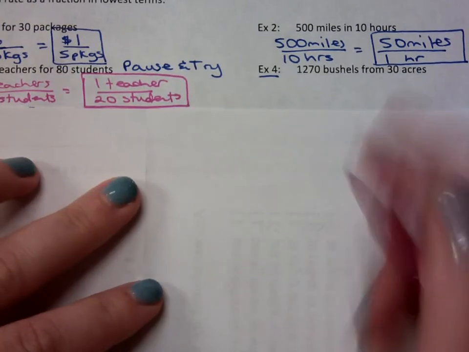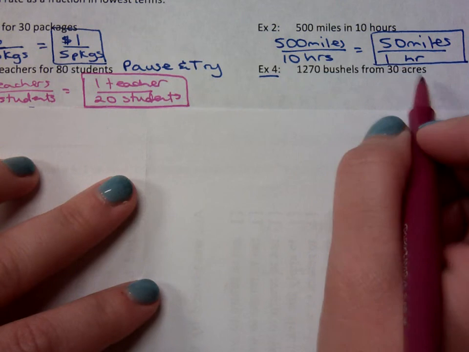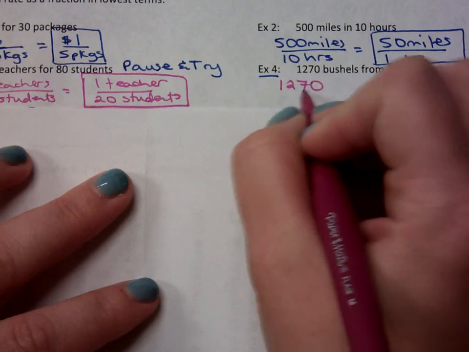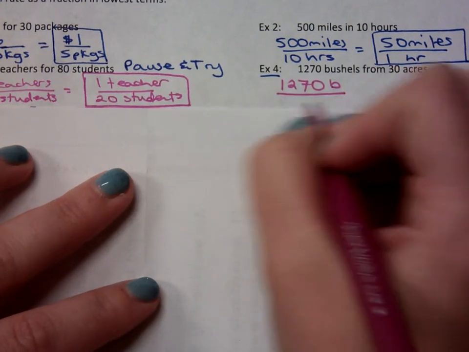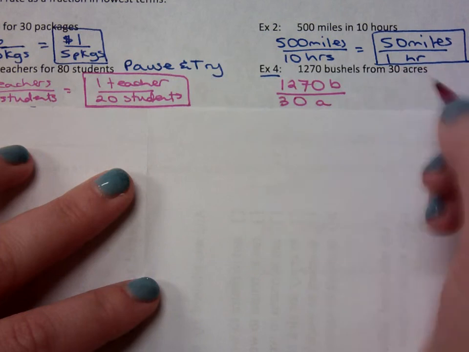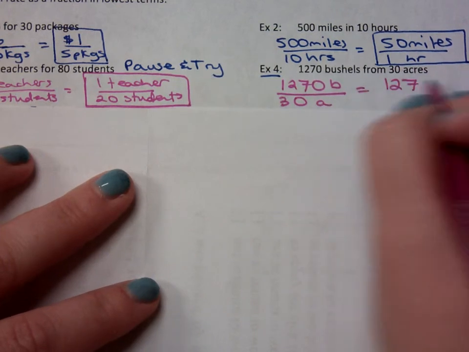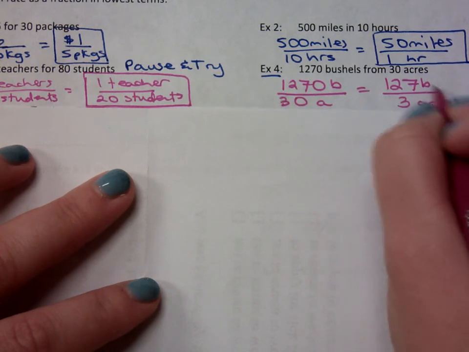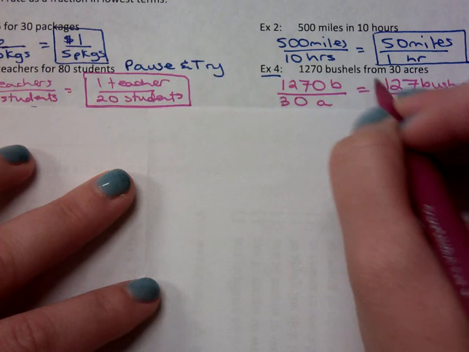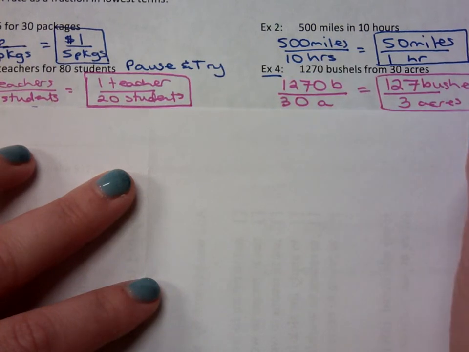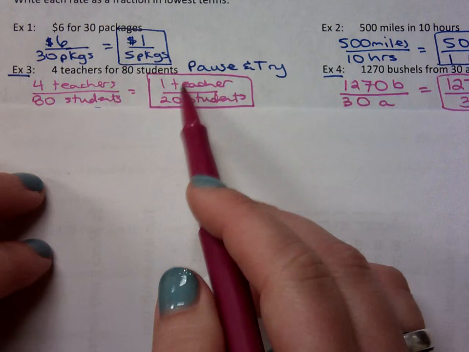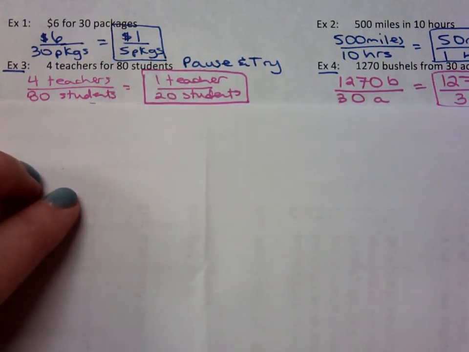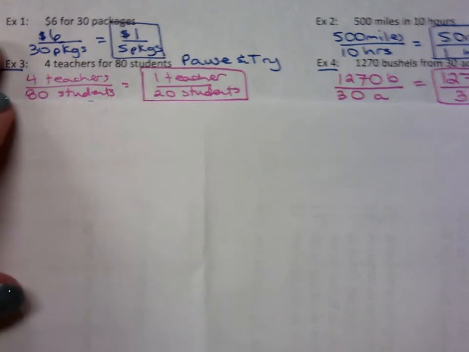Example 4, 1,270 bushels from 30 acres. That could be bushels of hay, corn, any kind of crop. So 1,270, I'm going to put B for bushels. From 30, I'm going to put A for acres. That reduces down to 127 bushels per 3 acres. And farmers like to keep up with that to see how they're doing. So rates again are just like ratios, except we keep the units on them because they don't match like they did for ratios. We keep all those units attached.